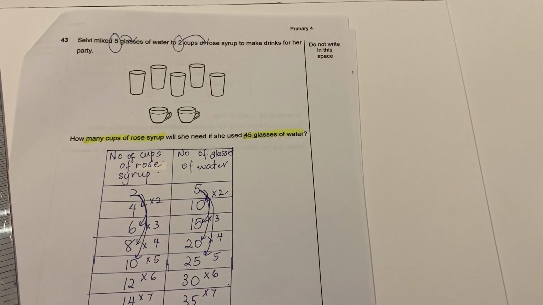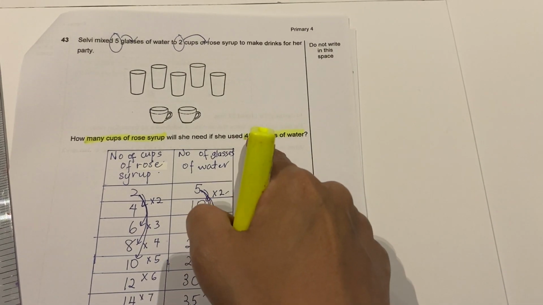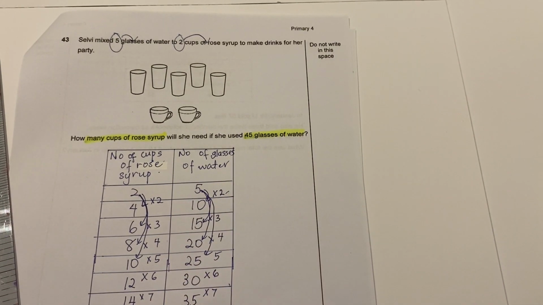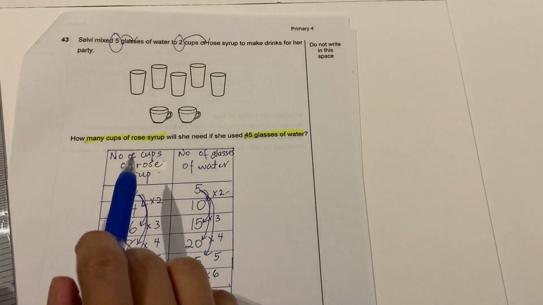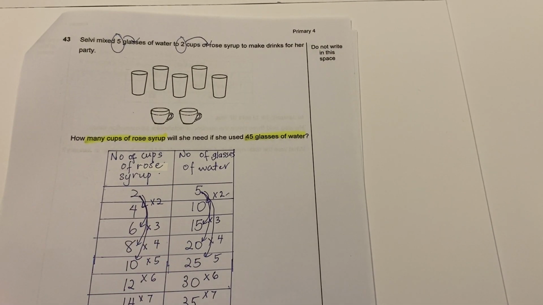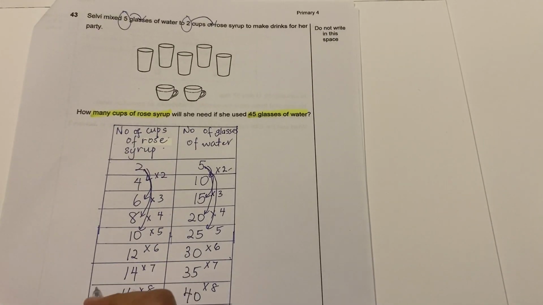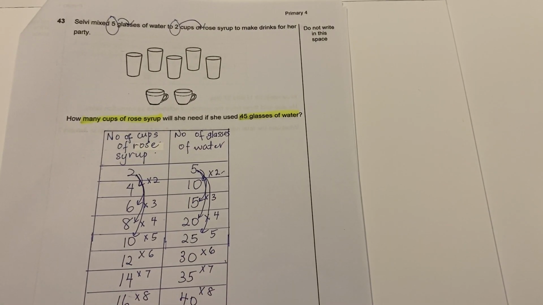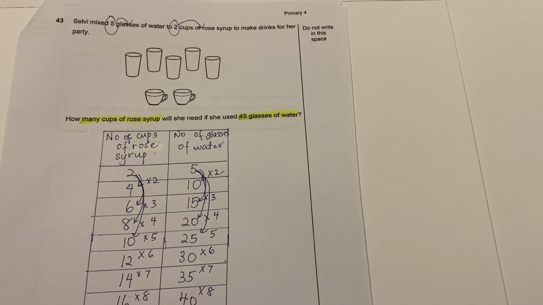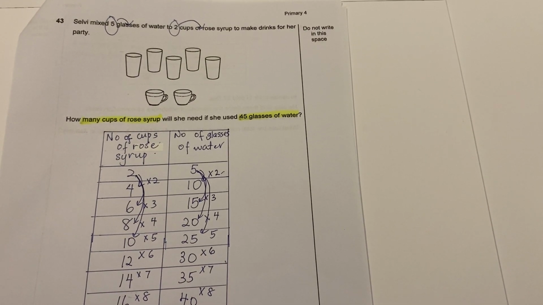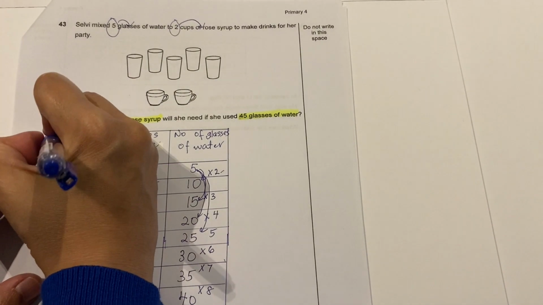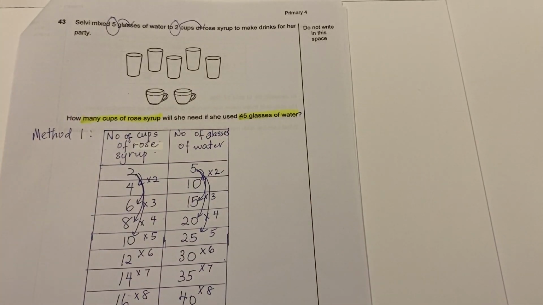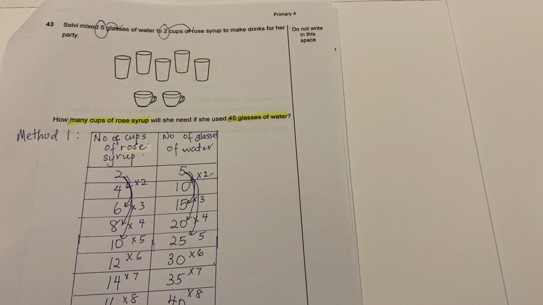All right, so I will stop at this because here is 45 glasses of water. So how many cups of rose syrup? My answer will be 18 cups. So just write down as she needed 18 cups of rose syrup. And that's your answer. Okay, so this is method 1. You can actually do listing. There's another way of doing this as well.